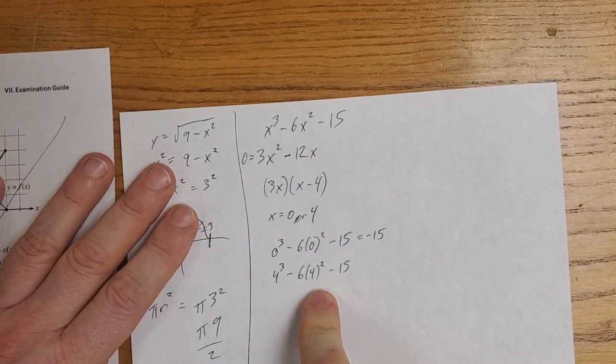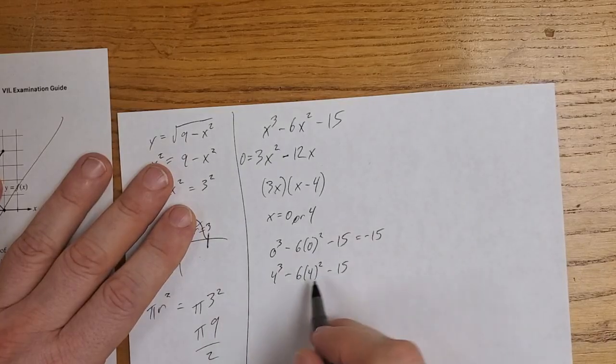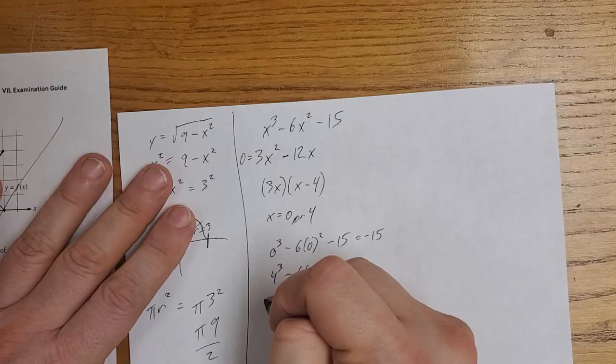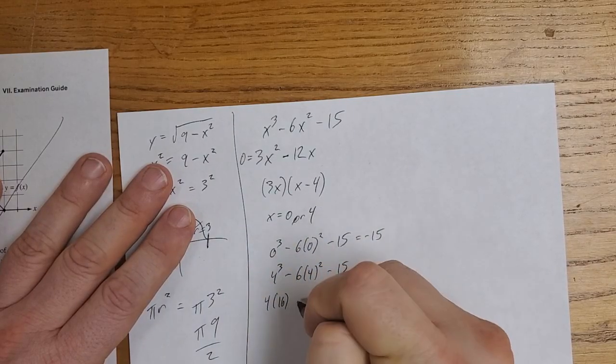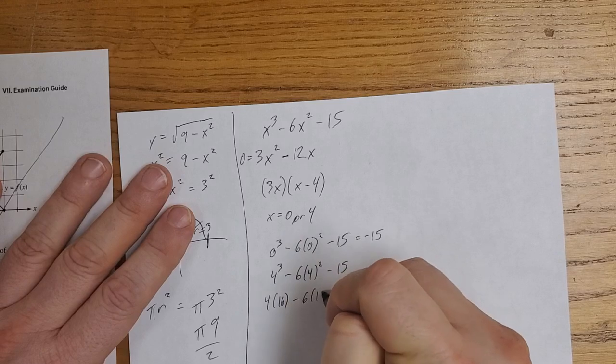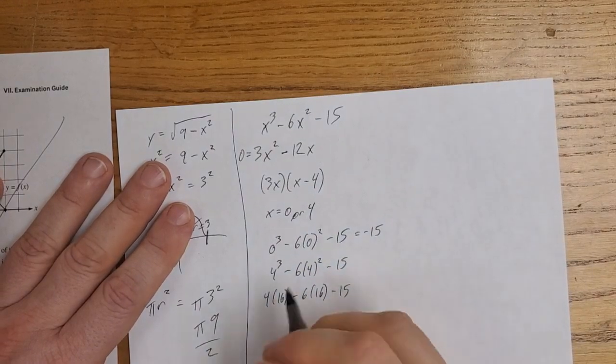And this one, just to go a little quicker, we can rewrite it another way. We can call that 4 times 16 minus 6 times 16. 16 is 4 squared.